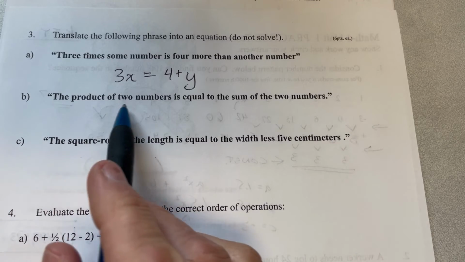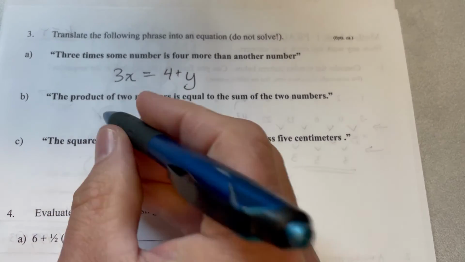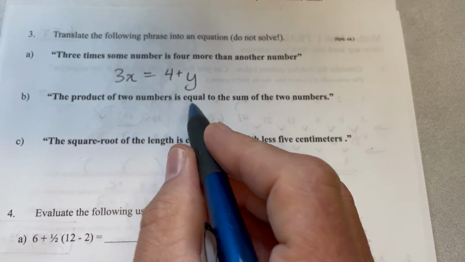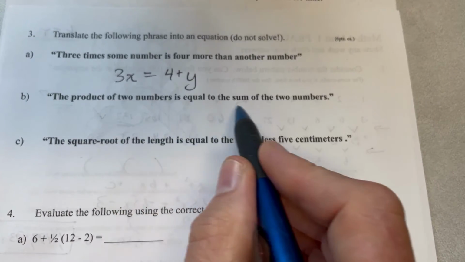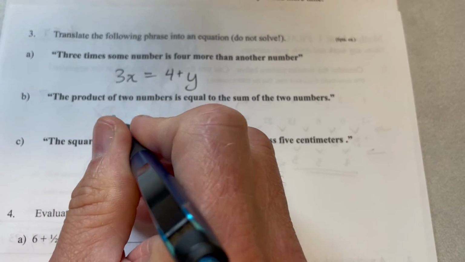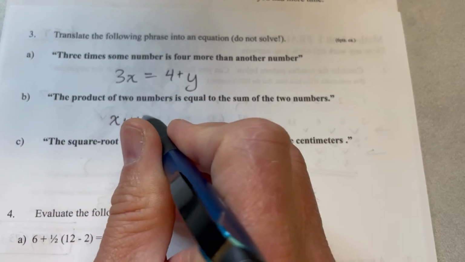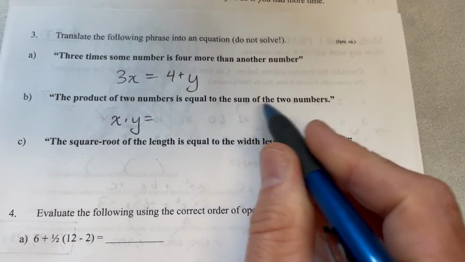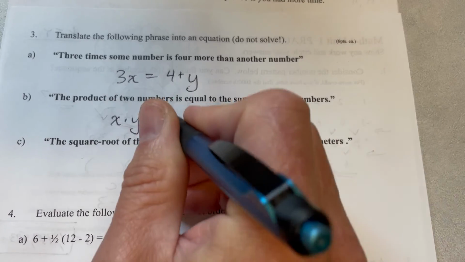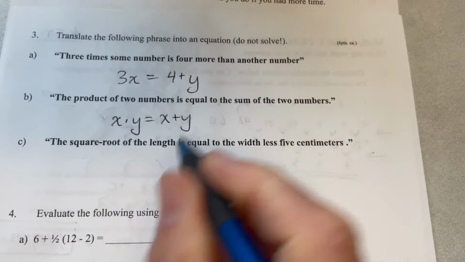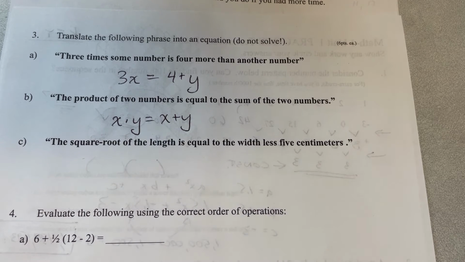The product of two numbers. So what does product mean? It means multiplying two numbers. We're not told that they're the same, so we're going to assume they're different. So the product of two numbers, x times y, is equal to the sum. That means adding the two numbers, okay? So multiplying them is the same as adding them, okay?